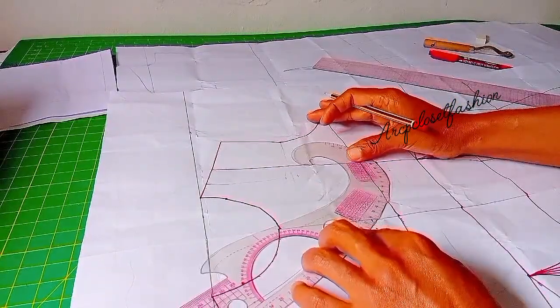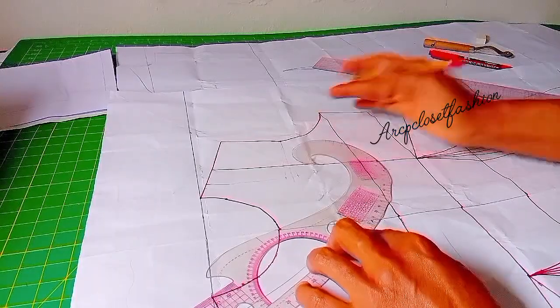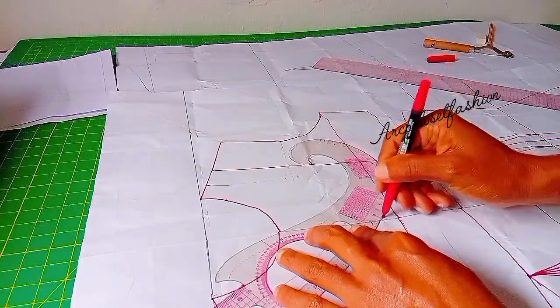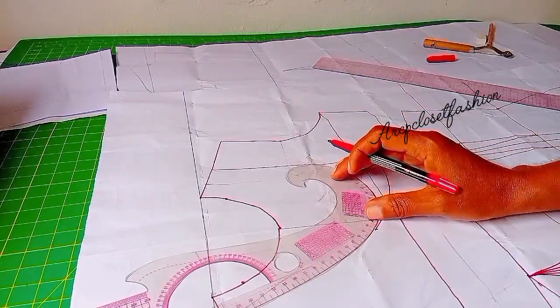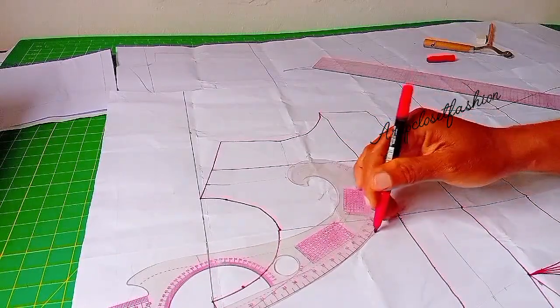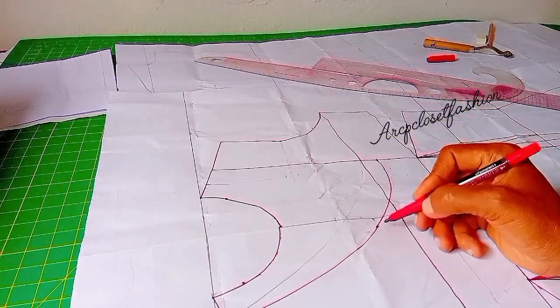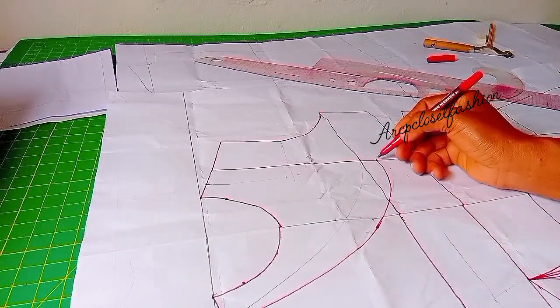Placing my curve rule, I'm trying to strike out a balance that will connect those points for me. So I'm connecting it like this. And then I will position my ruler again and I'll go like this. So this is the neckline that I want. Do you see that there is no sharp point? This is what I want.